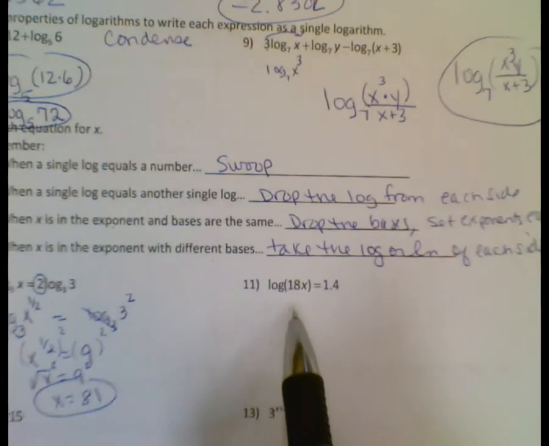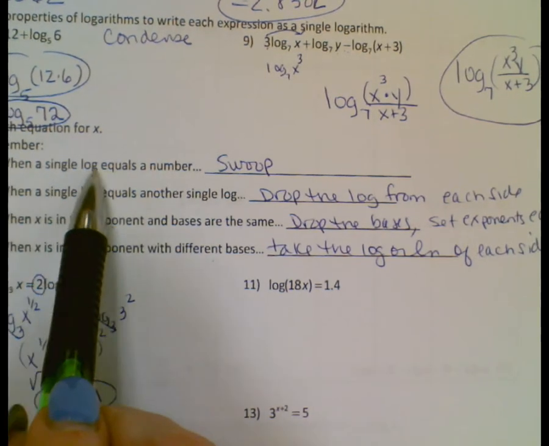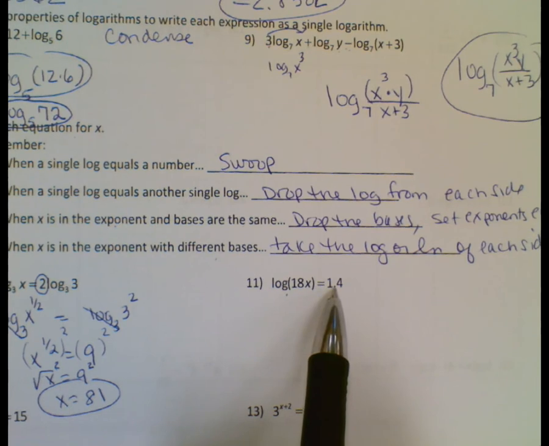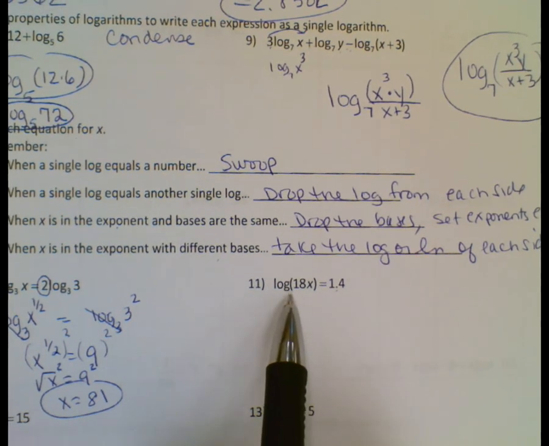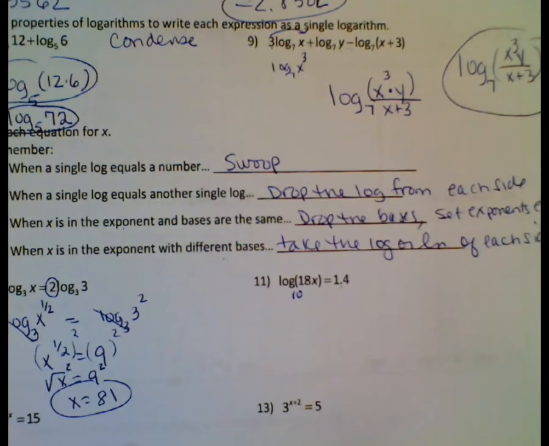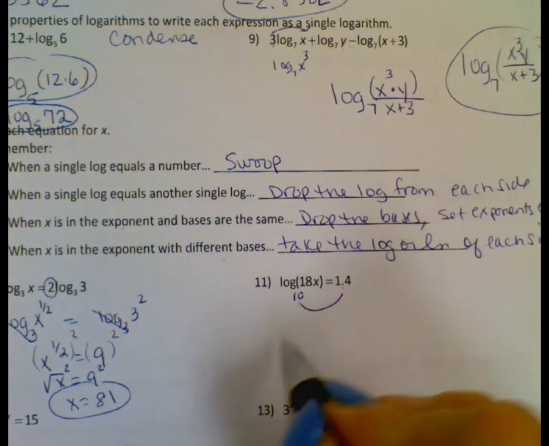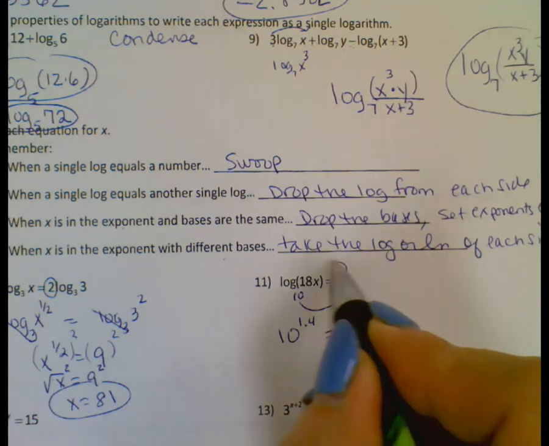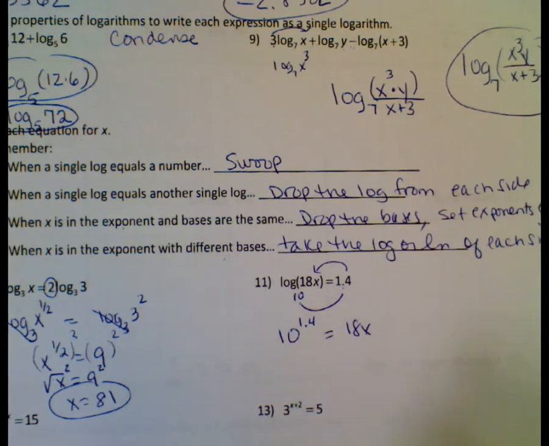On this one, you have a single log. So that's this first one: when a single log equals a number. This is a single log and it equals a number. We're going to swoop. But before you can swoop, you have to know what the base is. What is the base of log? It is 10, because that's called a common log. So take 10 and raise it to the 1.4 power. Set it equal to 18x.